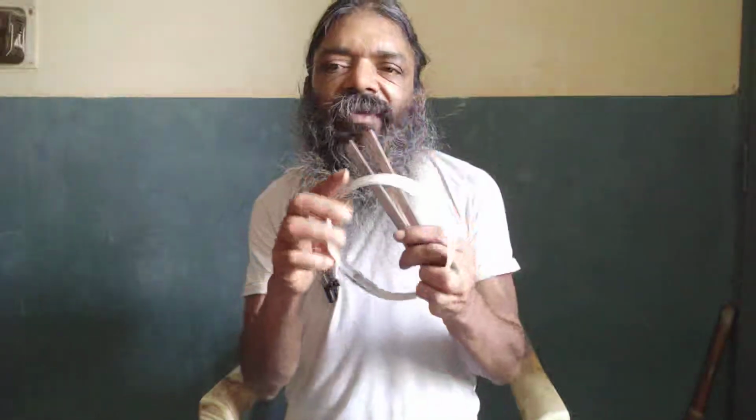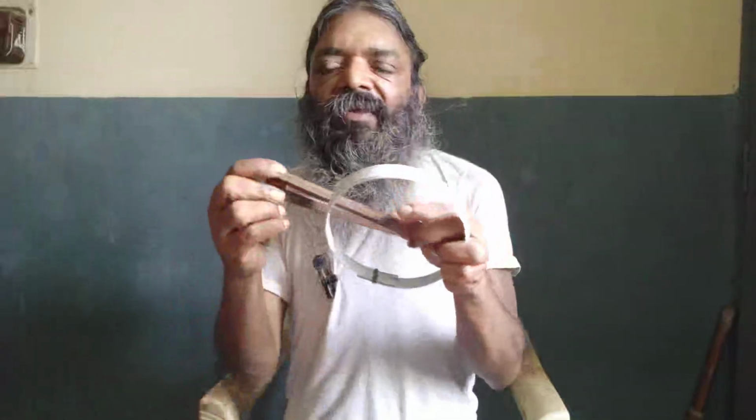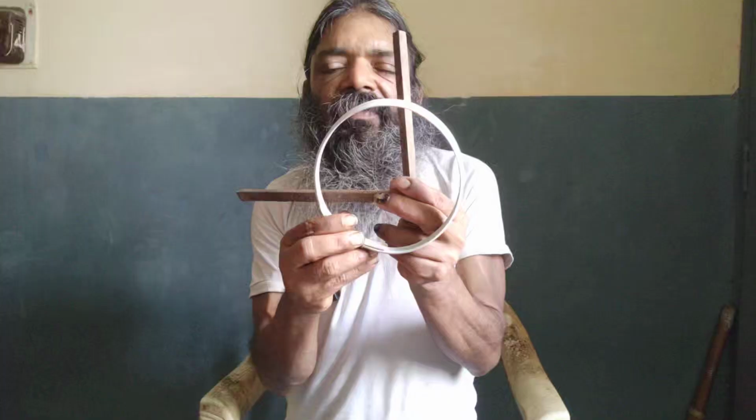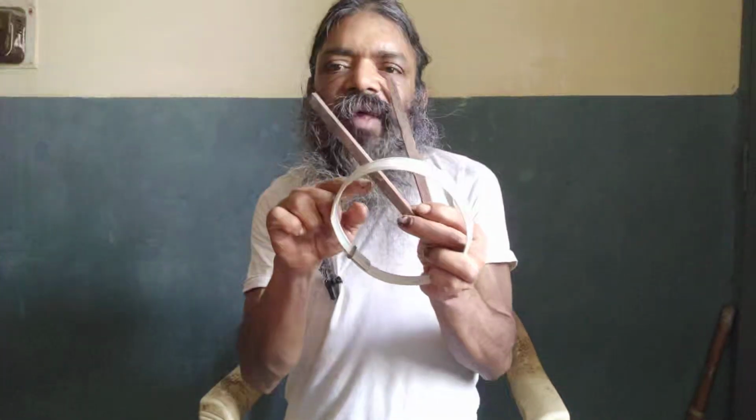Then if I talk about the hybrid model of the Cartesian coordinate system and polar coordinate system, this is the Cartesian coordinate system, and this is the polar coordinate system where this angle is theta. In this model, which is basically a Cartesian system, I have embedded the polar coordinate system, where x equals r cos theta and y equals r sin theta.